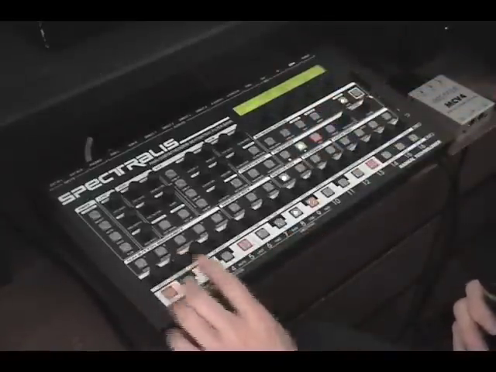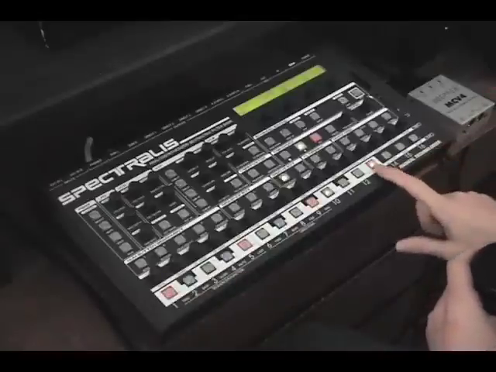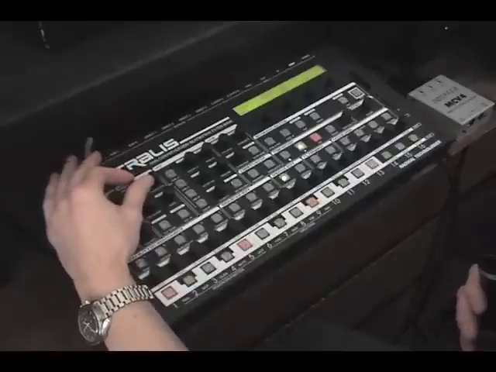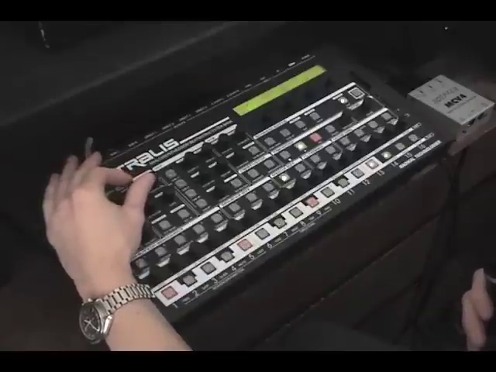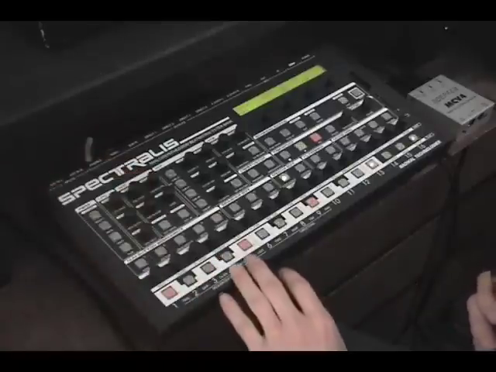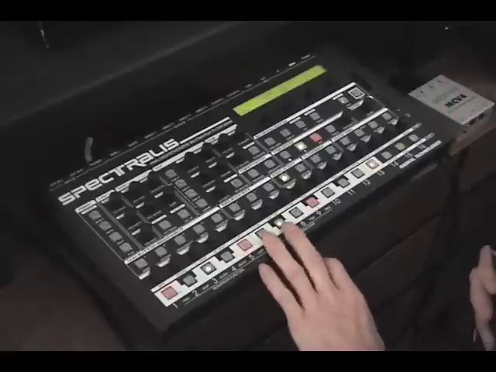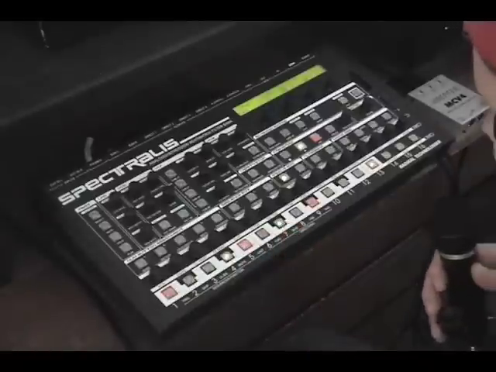There's a kick. Let's go to the snare. Maybe throw a snare in there. Maybe select a different snare. .606 snare. There we go.